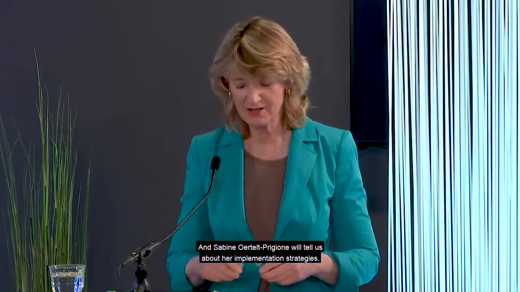Time for lesson 3 of the workshop, Gender in Research. It is about gender-sensitive implementation. And Sabine Oertelt-Prigione will tell us about her implementation strategies.